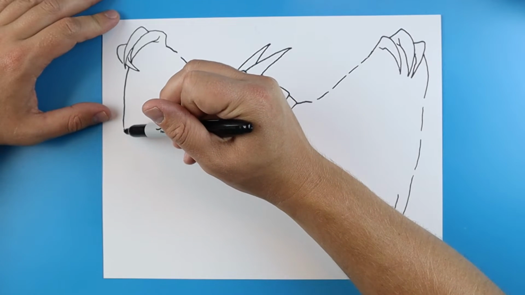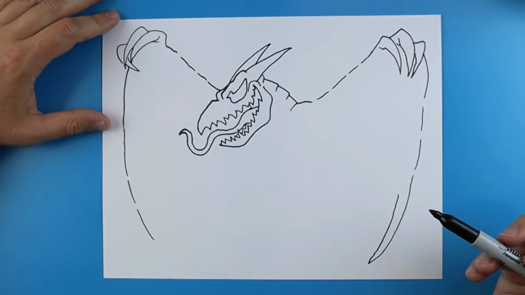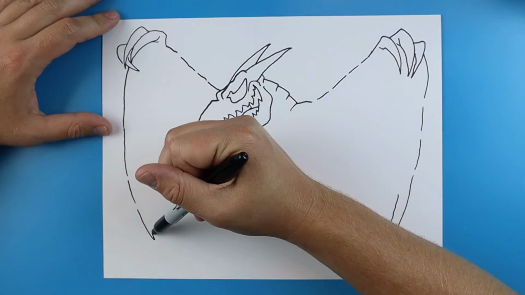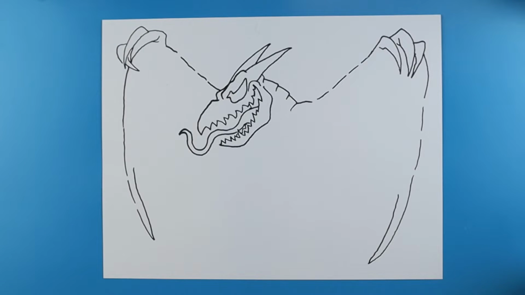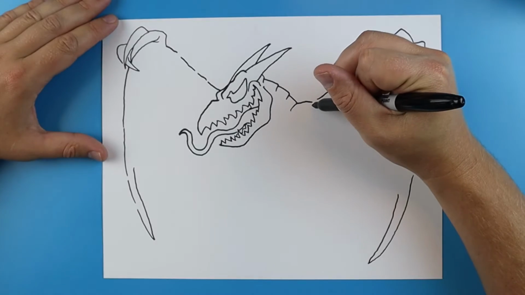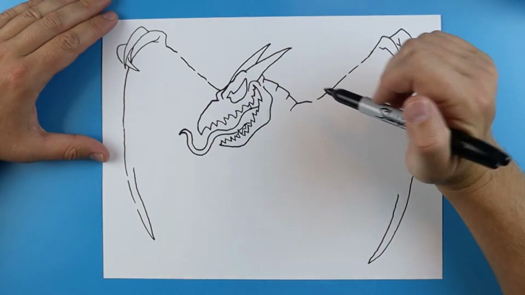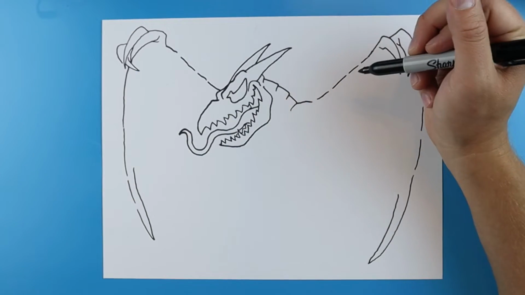Then just once again, draw that line down. You can leave a few spaces in between here. Then just draw a little bit of the pointed line up. Now, the reason I left some of these spaces is because I want to have all those little things that are coming off Carnage, like all those little symbiote lines.